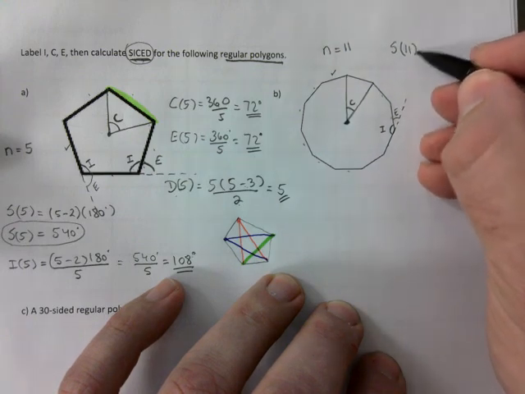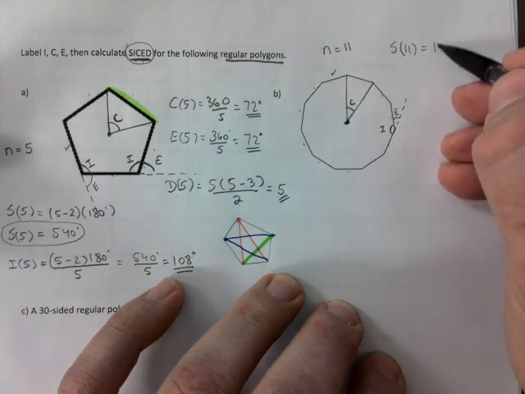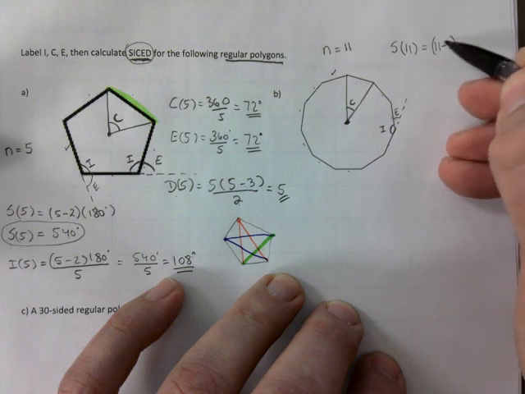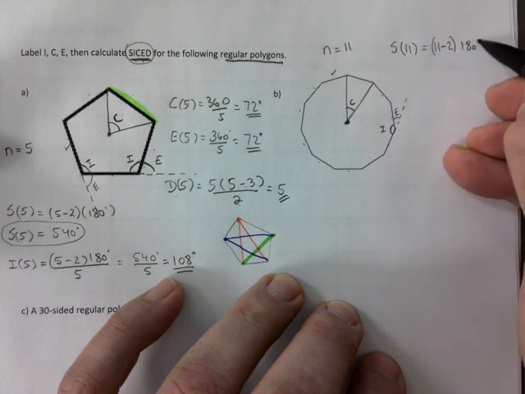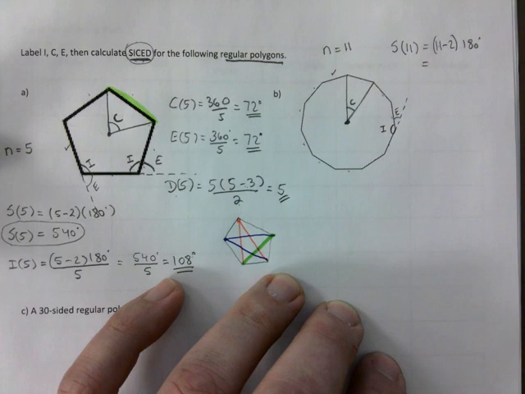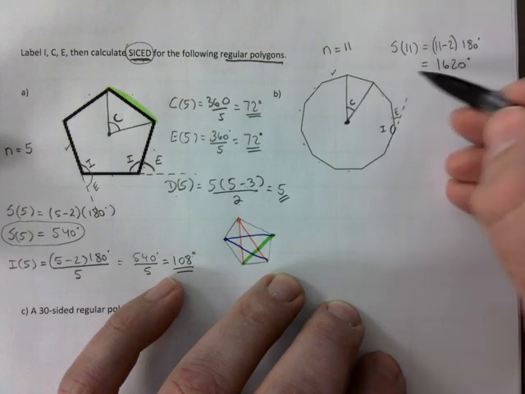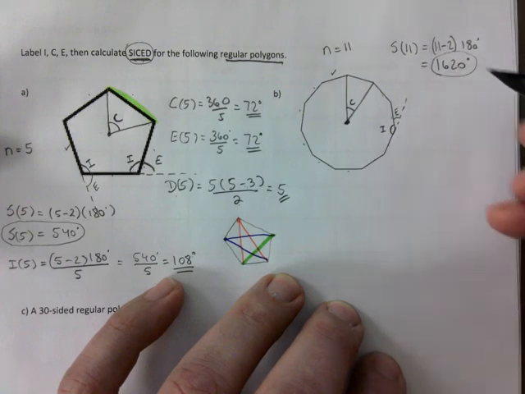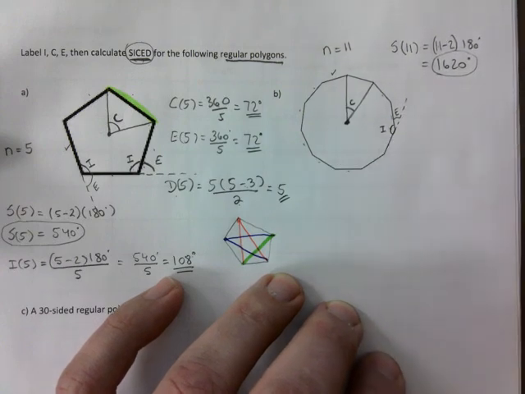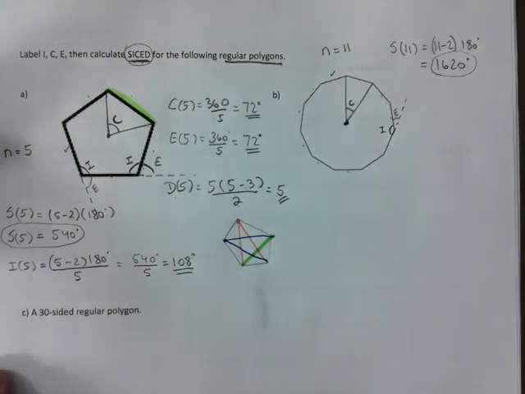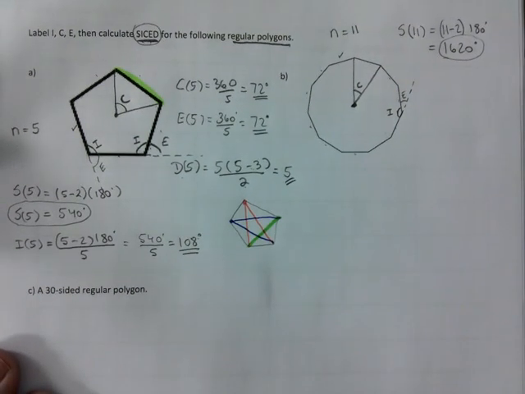So the sum for 11 sides would be 11 minus 2. It's n minus 2 times 180 degrees. So it's 9 times 180. That's 1620 degrees. So that would be the sum of all the interior angles. And that number does go up the more sides there are.